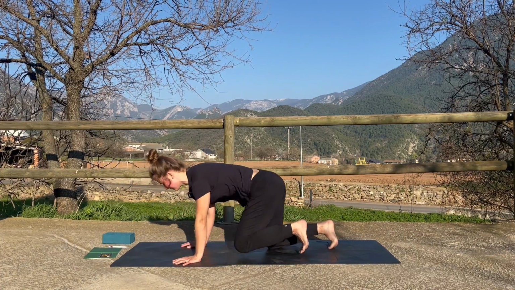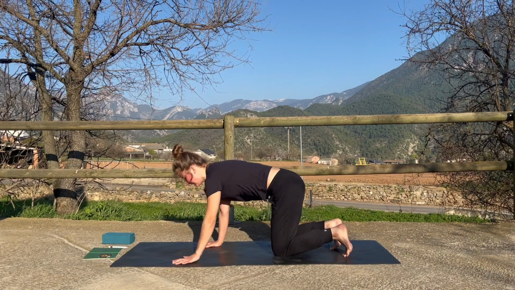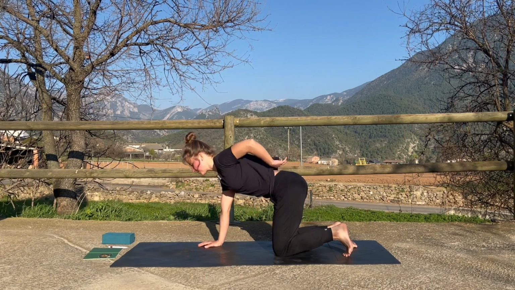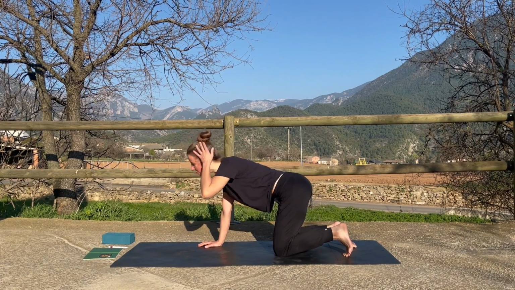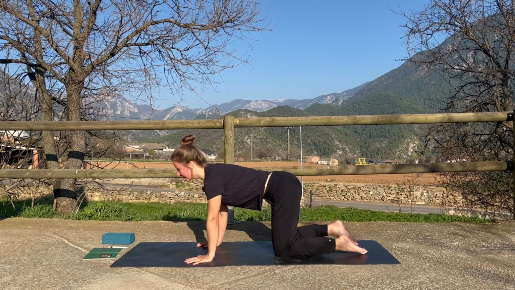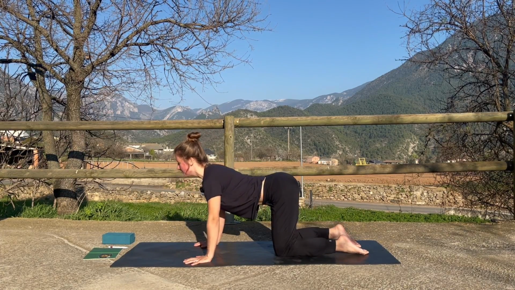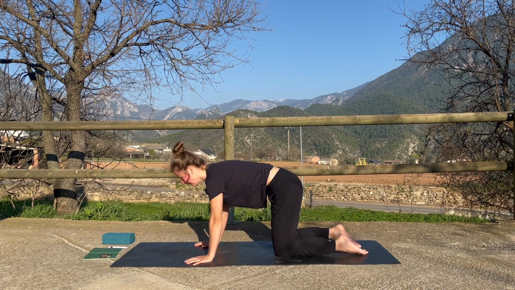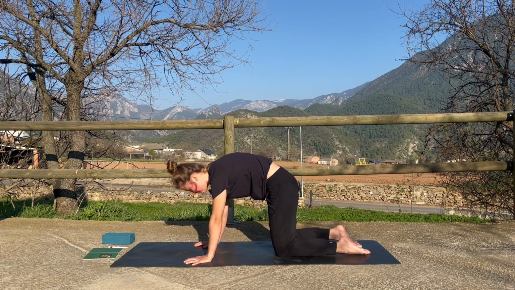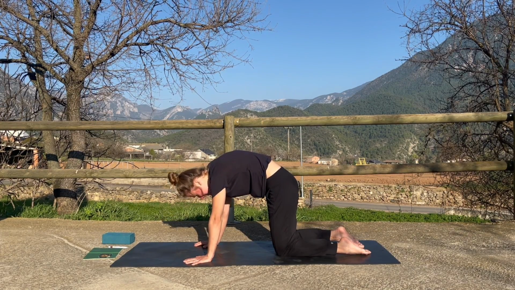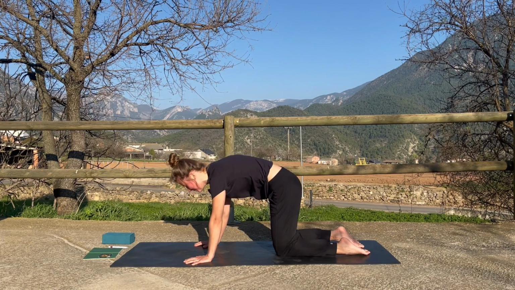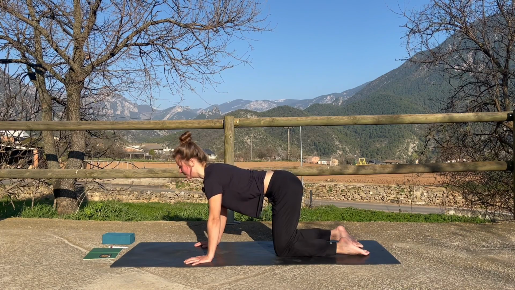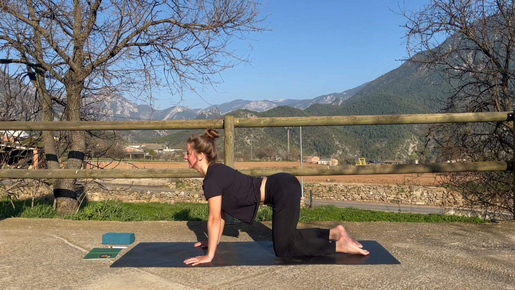A few cats and cows. With the cat and cows, I want you again to explore which part of your spine is the most flexible, or in which part of your spine the movement starts or originates. So you could really do the cat and cow slowly, as if you're doing it one vertebra at a time. This way we want to make sure that we are moving our mid-spine as well.